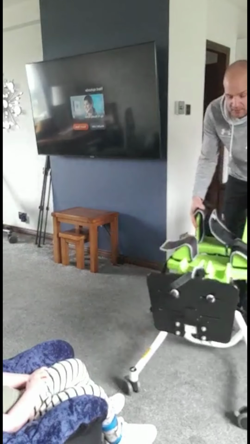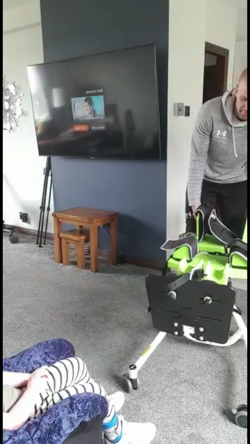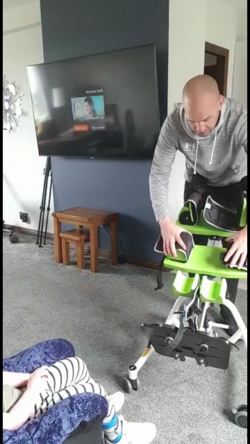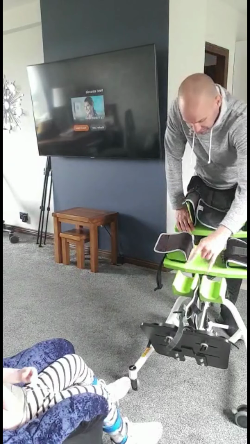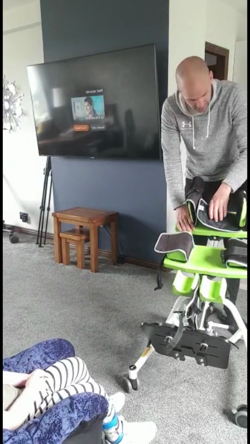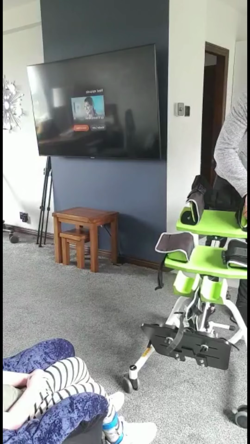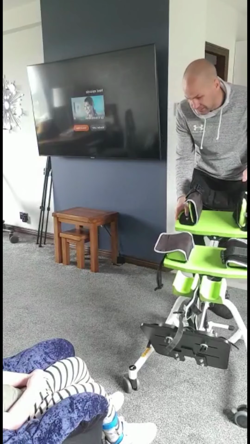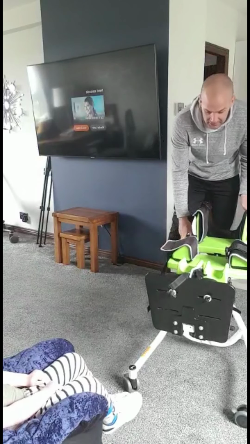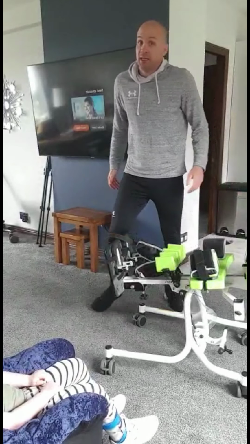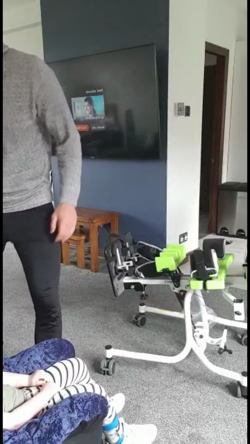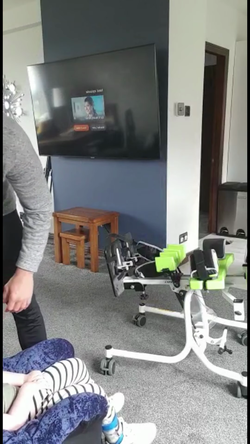There it is. Just tilt it forward. There's a hip here. This is his chest. This is for his knees. Obviously his feet are at the bottom, and the headrest here at the top. All this is just for standing. We're almost at the maximum of this one, so we're going to have to get a bigger one, which is not going to be good for the space in this house as it is.